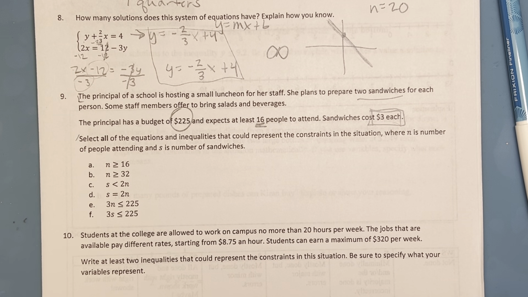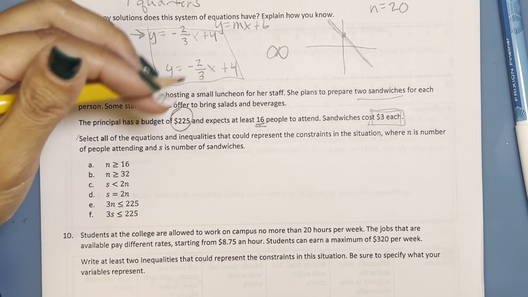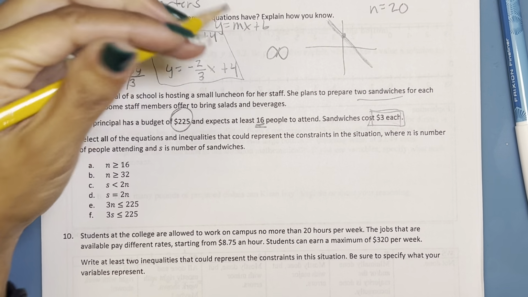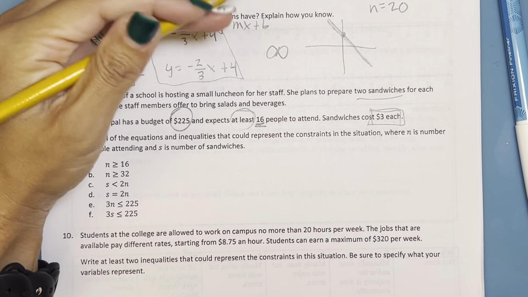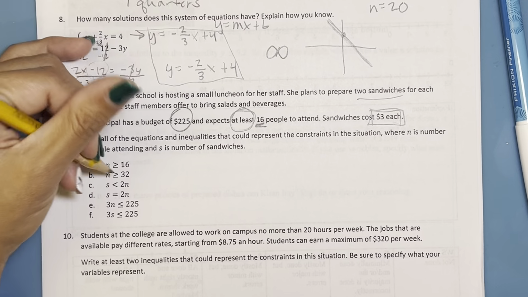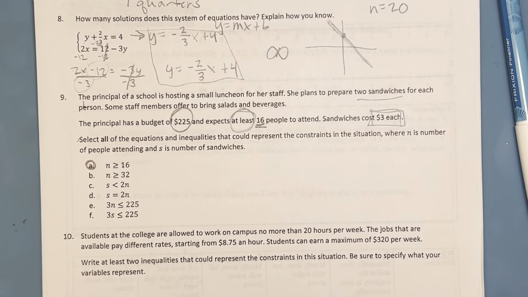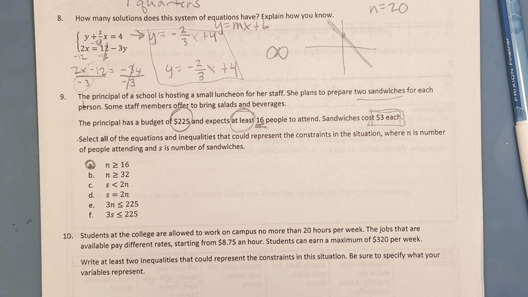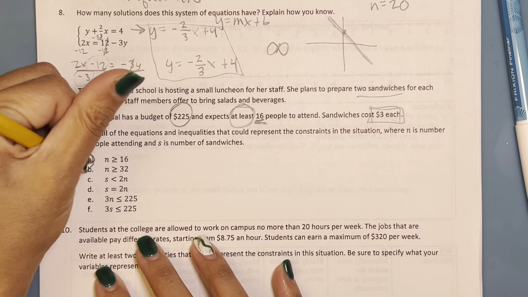All right, so select all of the equations and inequalities that could represent the constraints in the situation where n is number of people attending and s is number of sandwiches. So n is number of people. It says n is greater than or equal to 16. Well, she did say she expects at least 16 people to attend, so 16 or more people. So A is a very good constraint to have. B, n is greater than or equal to 32. That's number of people. We're not expecting more than 32 people necessarily. There could be, but it's at least 16. So B is not an answer option.